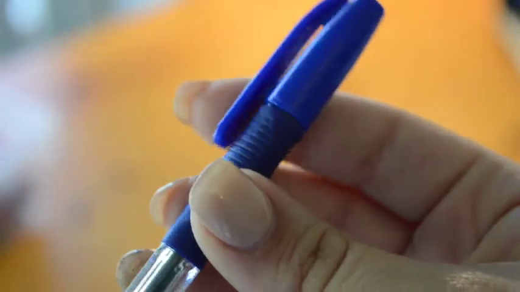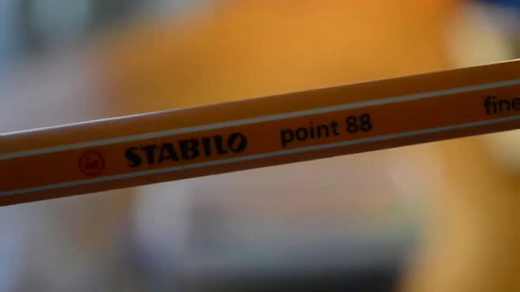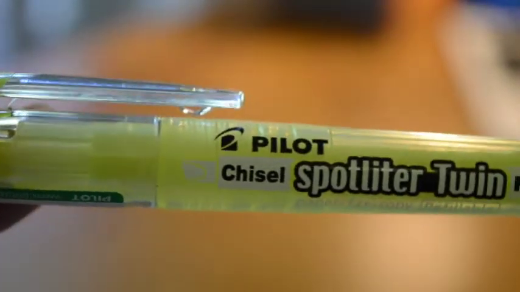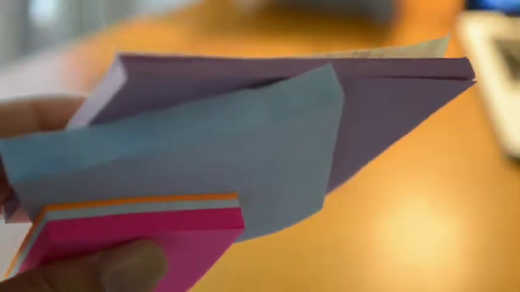So this is one of my favourite pens and I use the Staedtler and Stabilo fine tip pens, the Stabilo .88. Next I grab some of my favourite highlighters, the Pilot and the Sharpie I use a lot, as well as a lot of sticky notes.